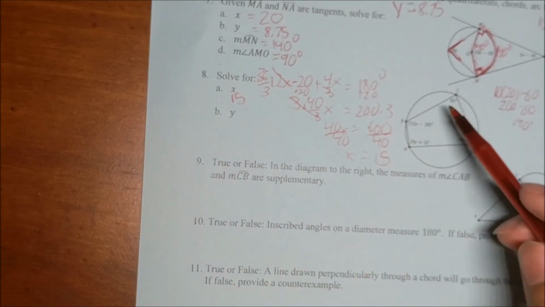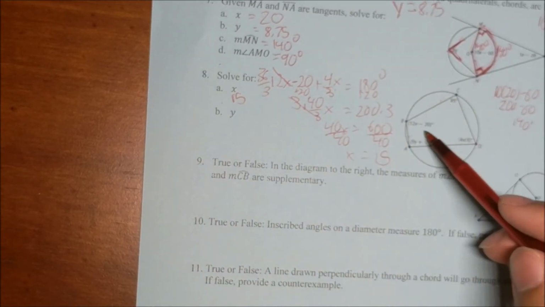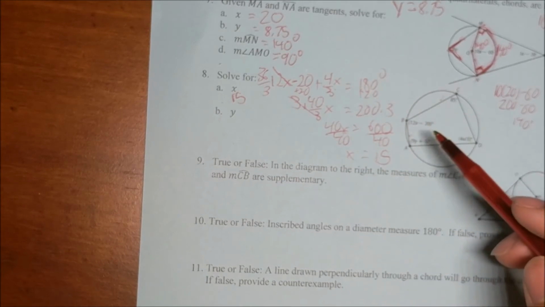Okay, to get y, I'm also going to use the property that opposite angles of an inscribed quadrilateral add up to 180 degrees.